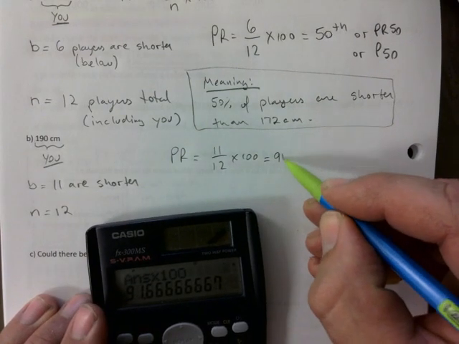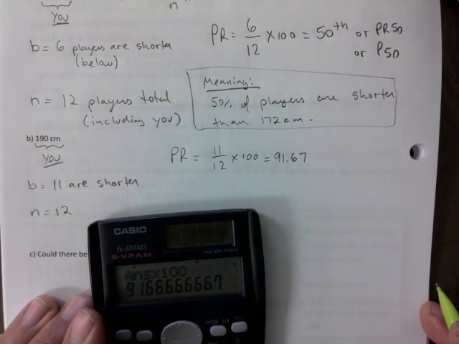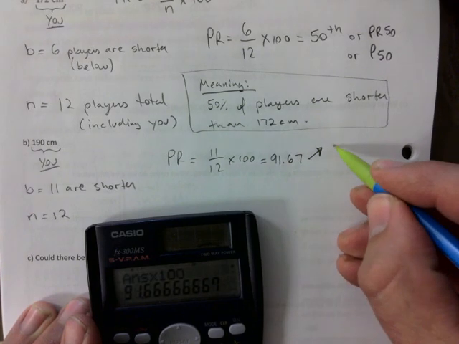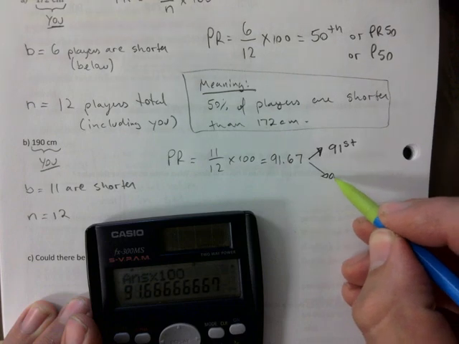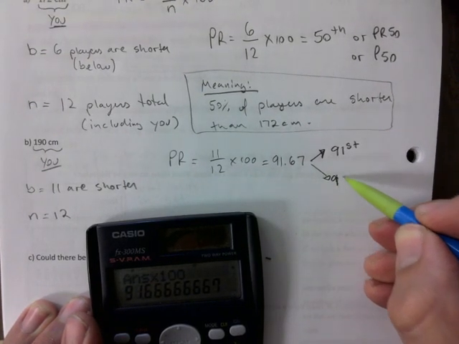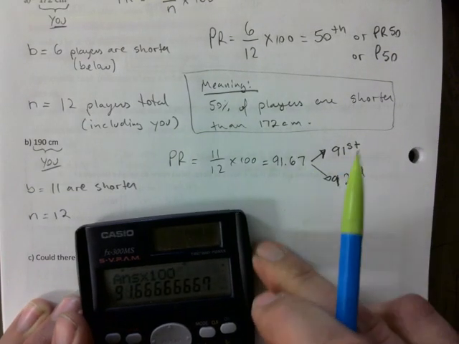You can write down 91.67 if you want, but you answer, you either say 91st or 92nd. Either or. The province is okay, but you don't keep it as a decimal.